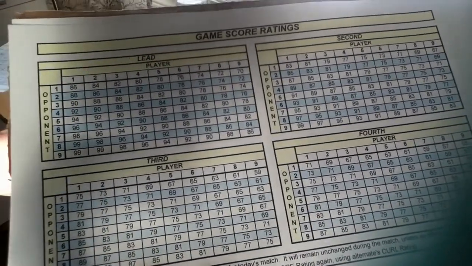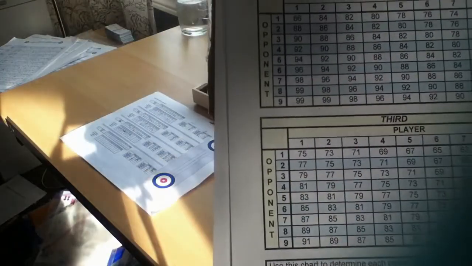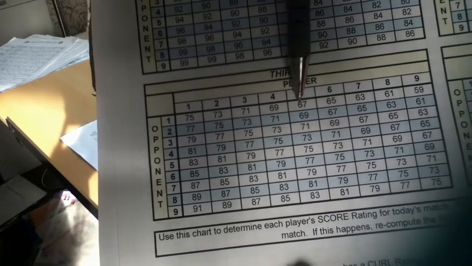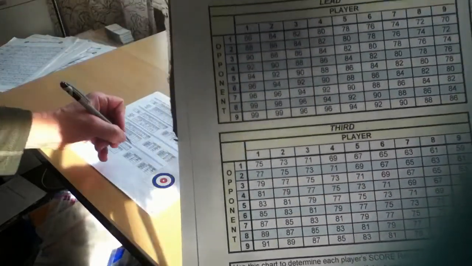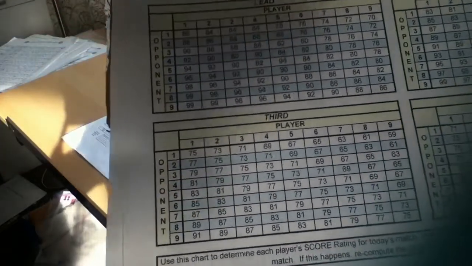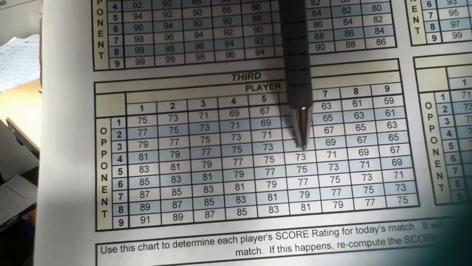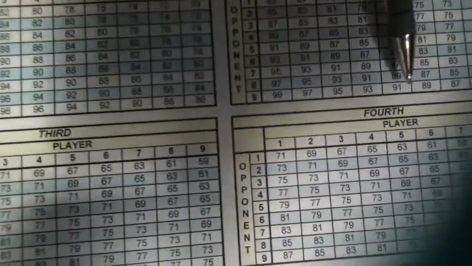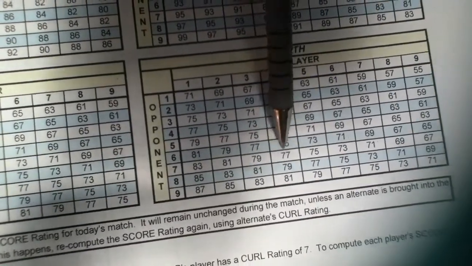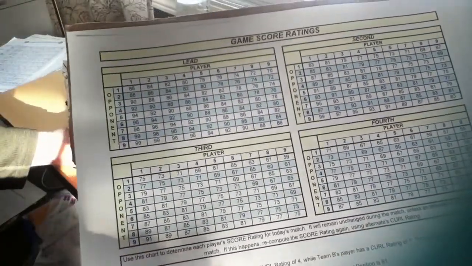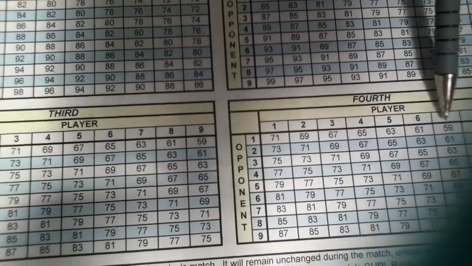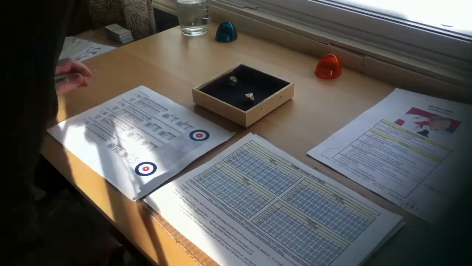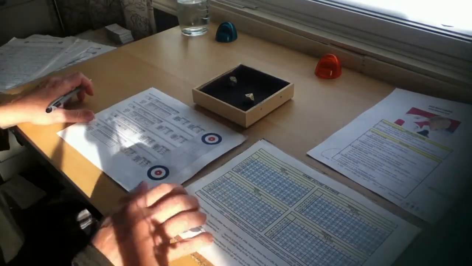For the thirds, it's 5 versus 6. So 5 versus 6 is 77 for the Ontario third, and then 6 versus 5 is 73. And then the skip, it's 4 versus 7, so it's a 77 for the Ontario skip, and 7 versus 4 is 65 for the Alberta skip.